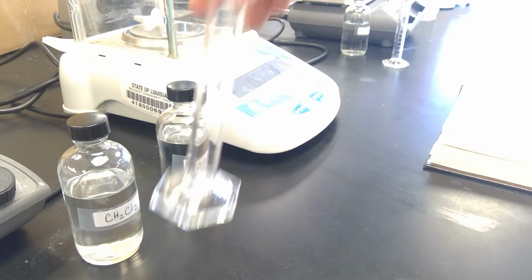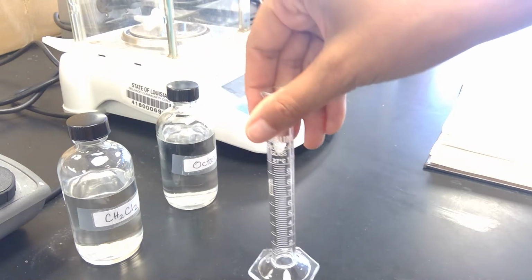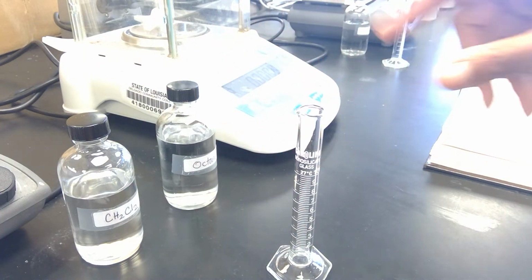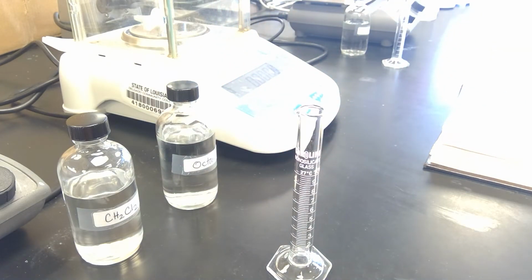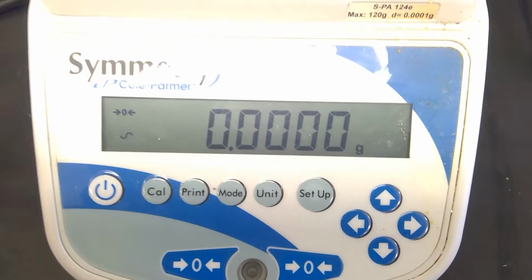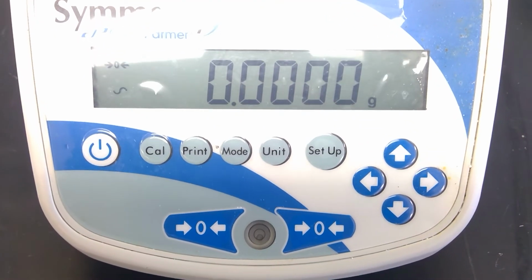So I'm going to take a graduated cylinder, and I am going to take the mass of it. I'm going to put it on the balance. So I'm going to bring you to the balance, and you'll notice that our balance is zeroed out.